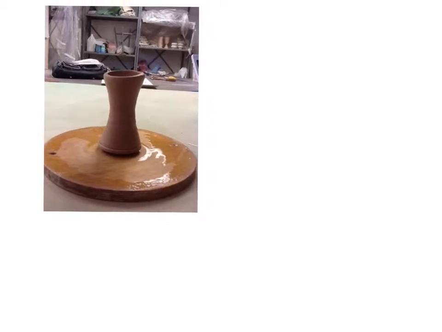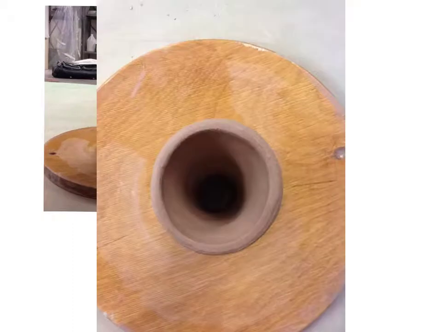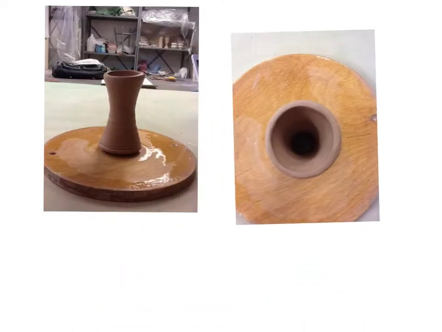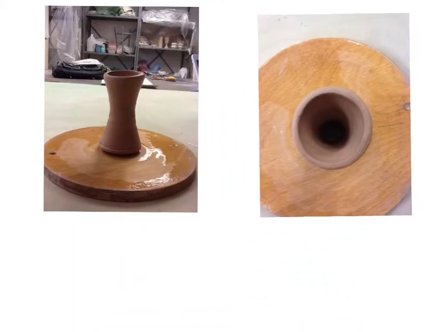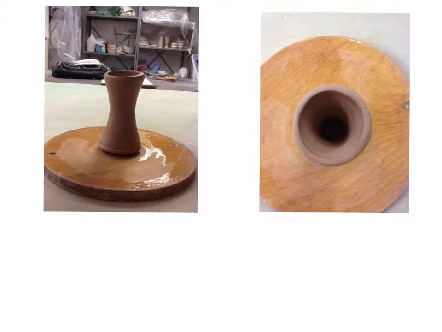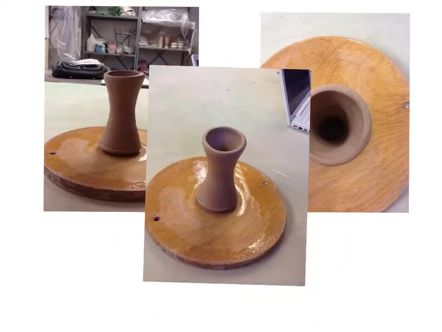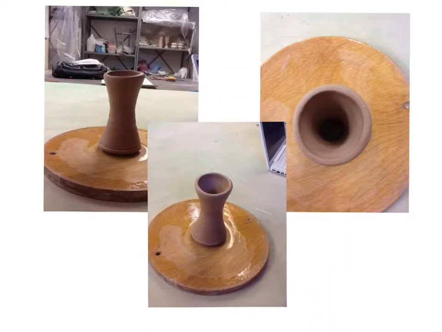There's it from that angle. He did a pretty good job of making this thing. And that's the final project. That's the final product. Excuse me. It looks pretty good.